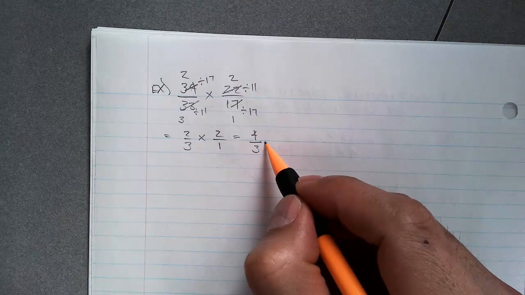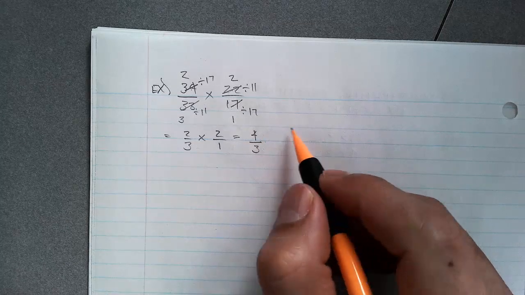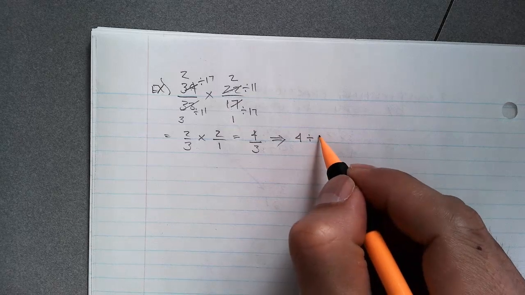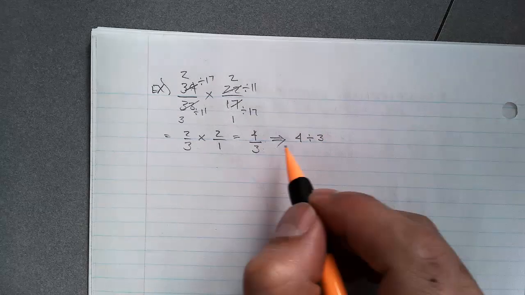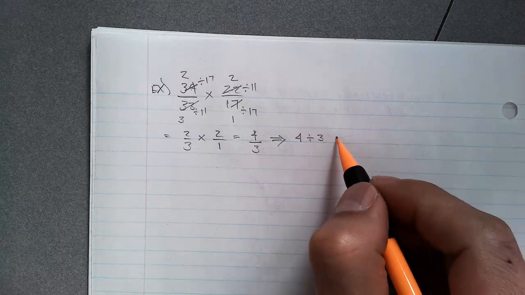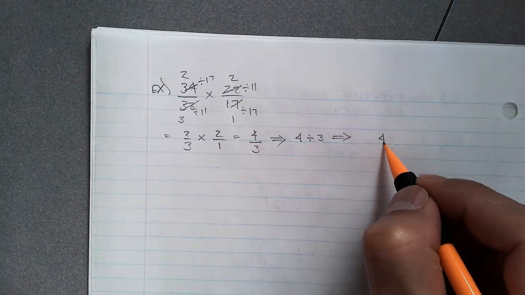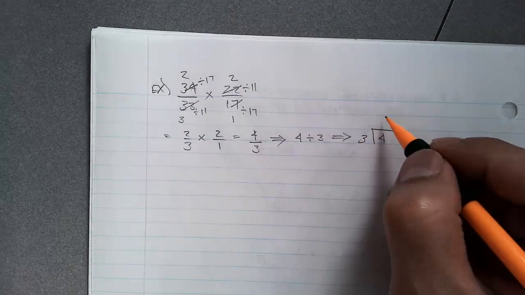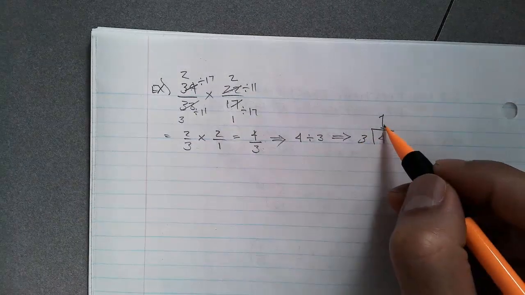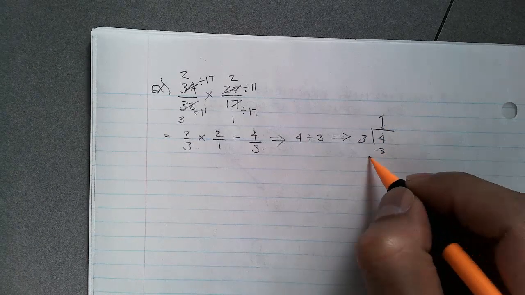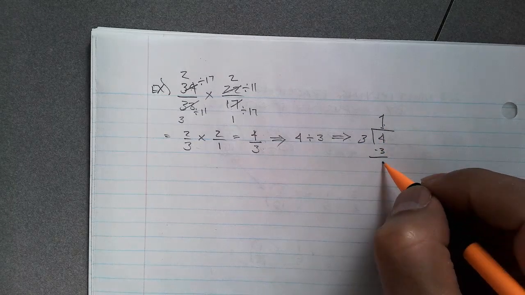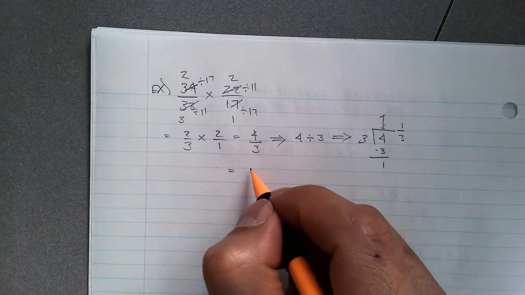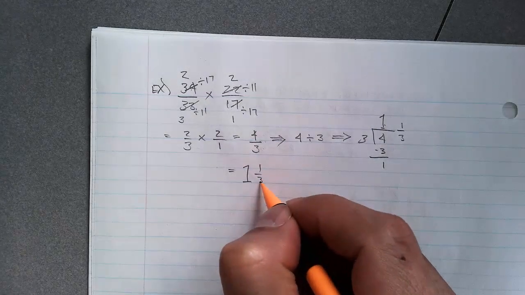Aha! We have an example of an improper fraction. This, ladies and gentlemen, will have no choice but to be transformed into a long division. In this case, it's 4 divided by 3. And so how many 3's are in 4? 1. And then 1 times 3. Subtracting this will give you the remainder, and our answer is 1 1/3.